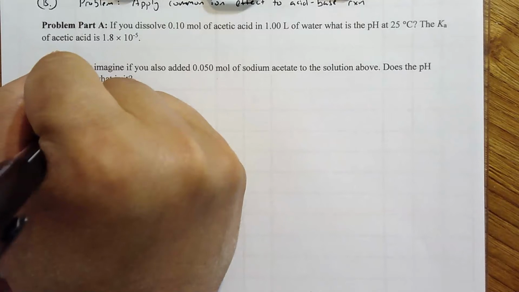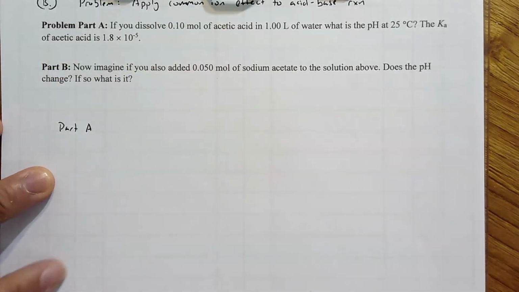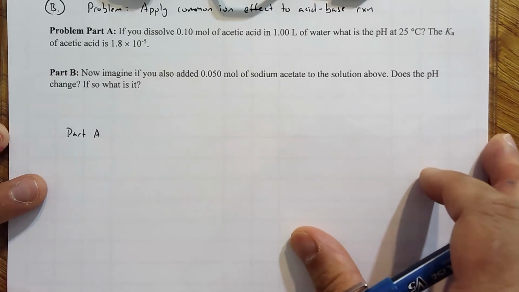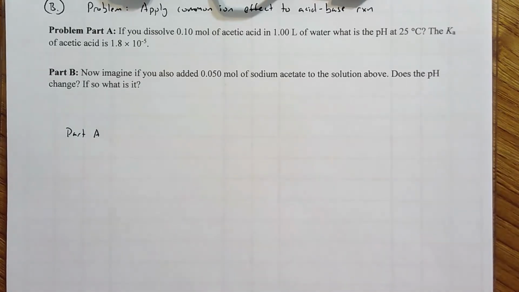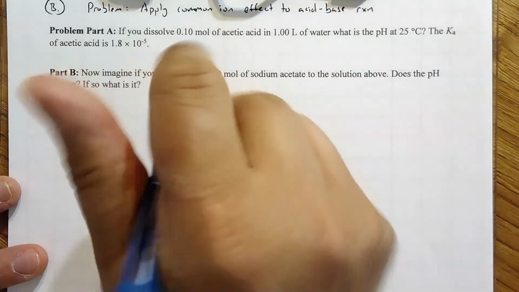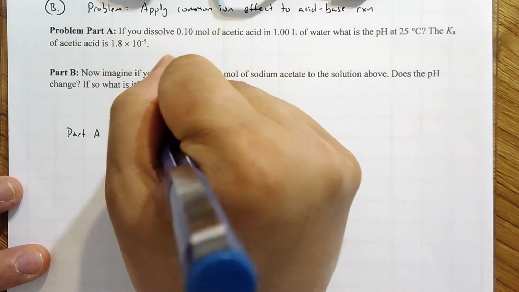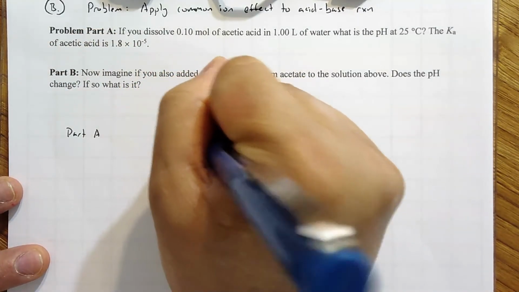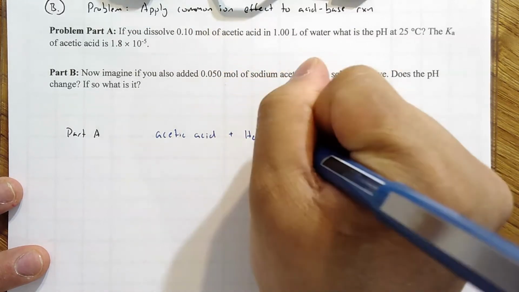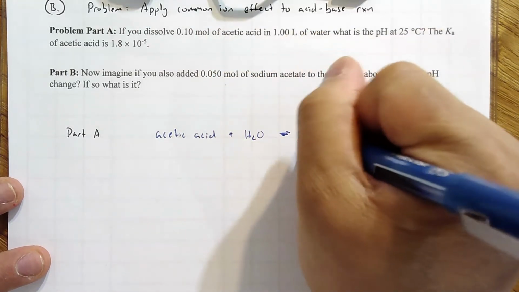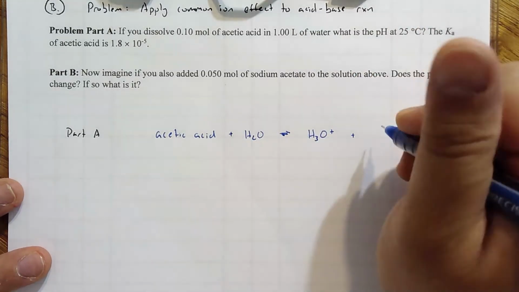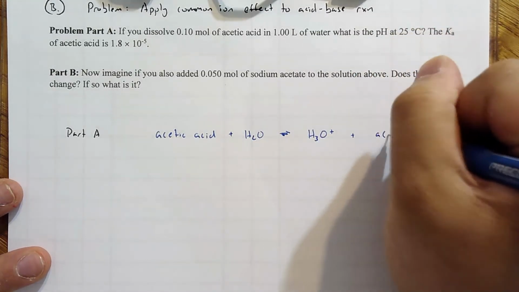Part A. Remember how to do this? To have a clearer picture of what is happening, draw the chemical equation. You have acetic acid in water, and it's acidic, so you create the H3O plus, and the anion is actually acetate.